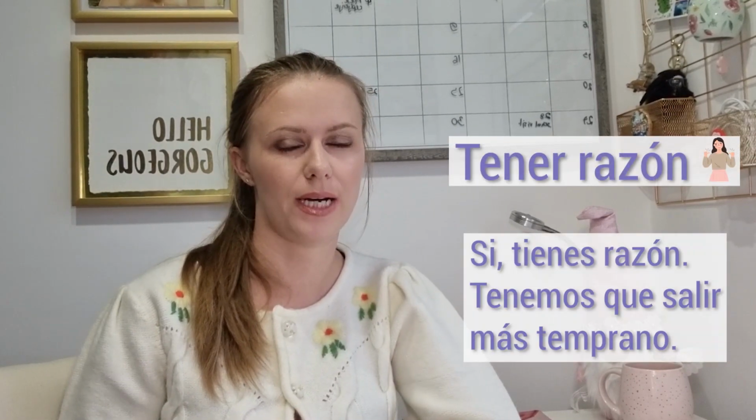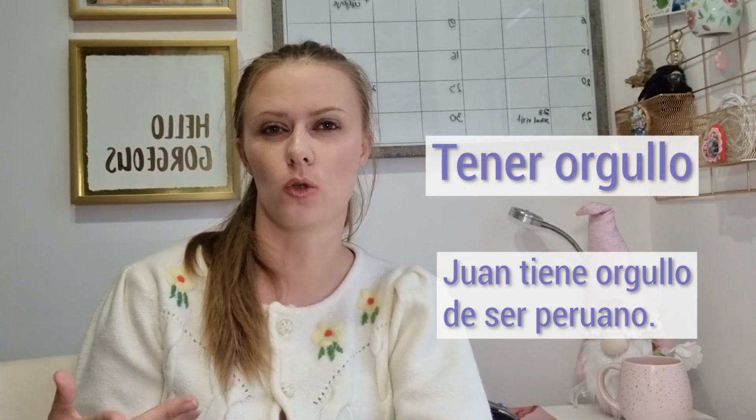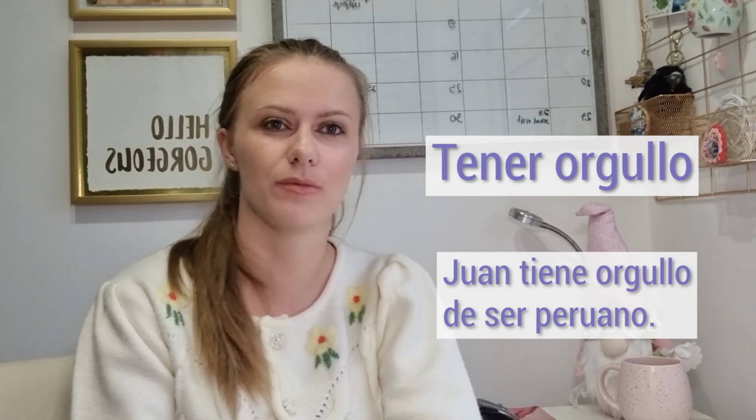Our next one is tener razón, to be right. Sí, tienes razón. Tenemos que salir más temprano. Next one is tener orgullo, which means to be proud. Por ejemplo, Juan tiene orgullo de ser peruano.